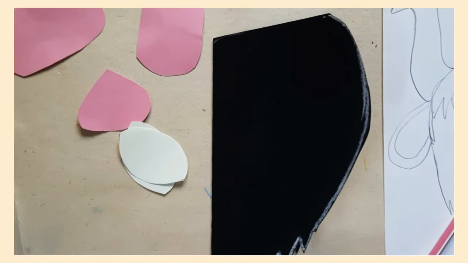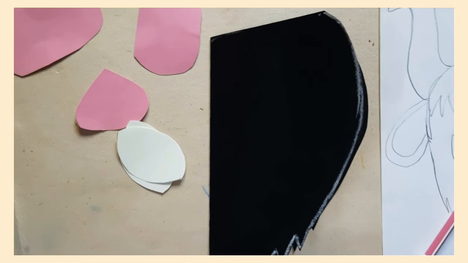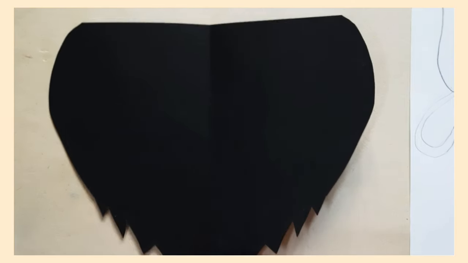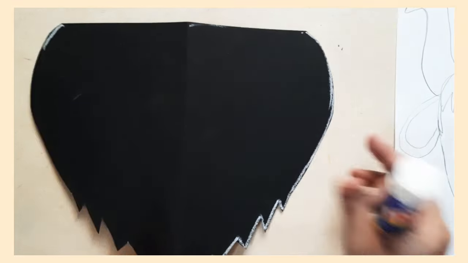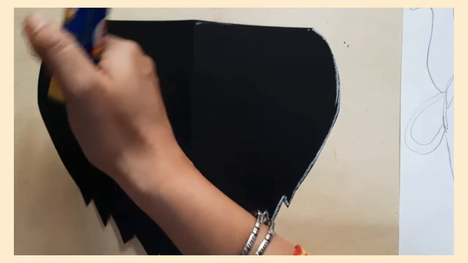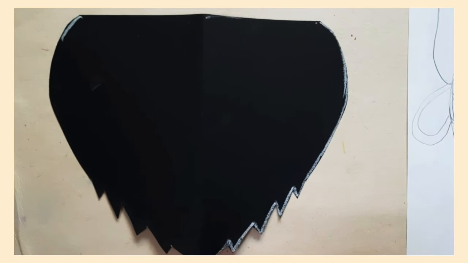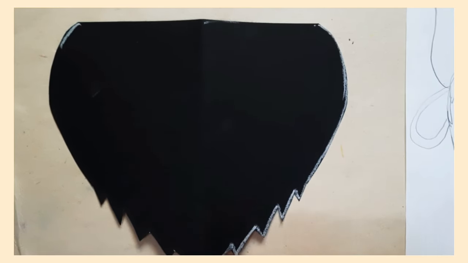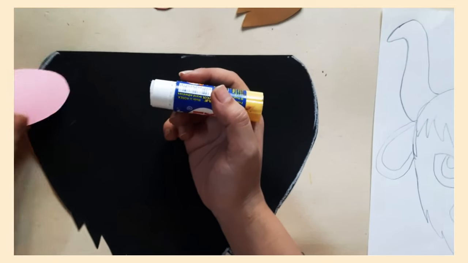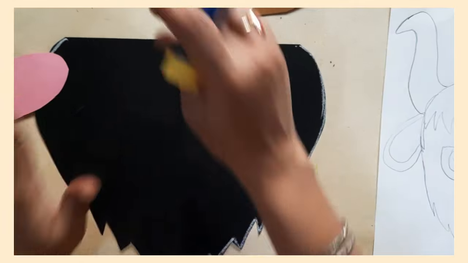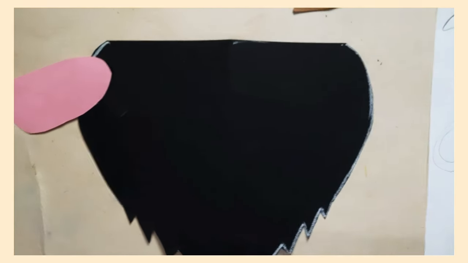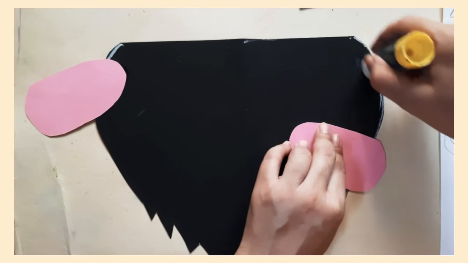Let's begin gluing everything. First, let me take the hair. Now this is the back side since there's a white line. You may also have the white line on both the sides and make it look like a design. But right now I'm using this as my back side. So this is the first ear. Make sure there are no lines and all. They should not show on your main front side. Stick these 2 ears. Alright.